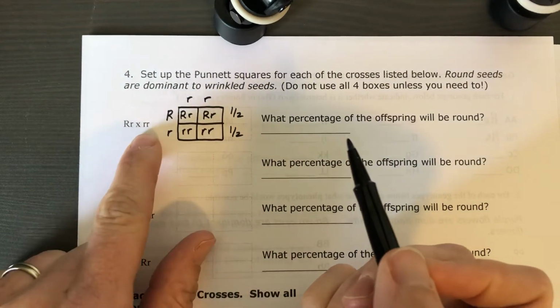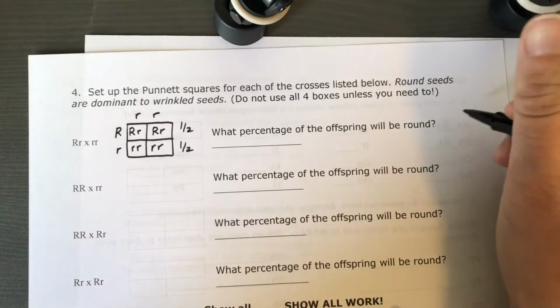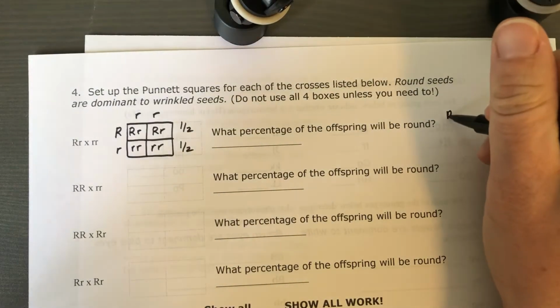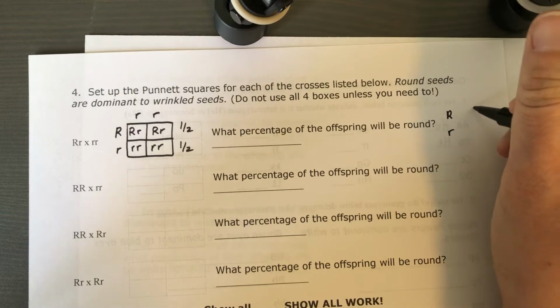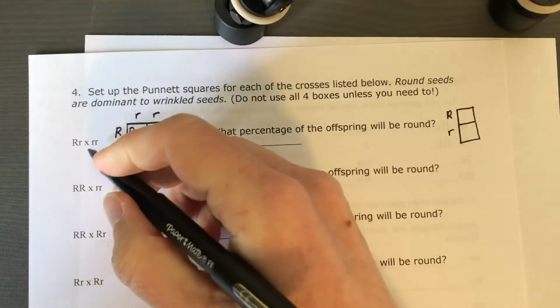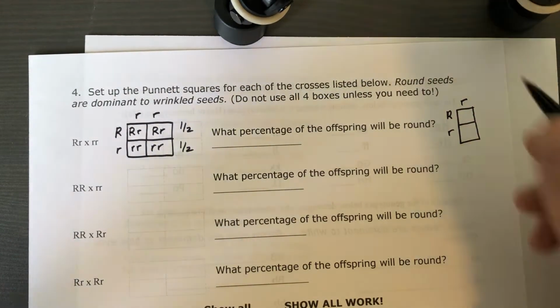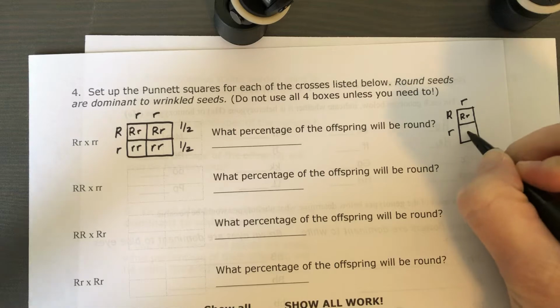So if a parent only has one thing to donate, you can just shorten your process. I'm going to do that over here. So this guy could donate big R, so we have to be careful. But this plant can only donate little r. So we only need 2 boxes to do this one and to show our work.